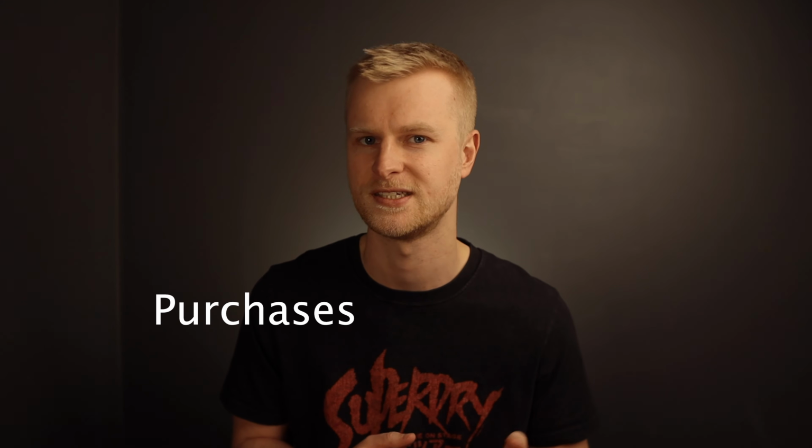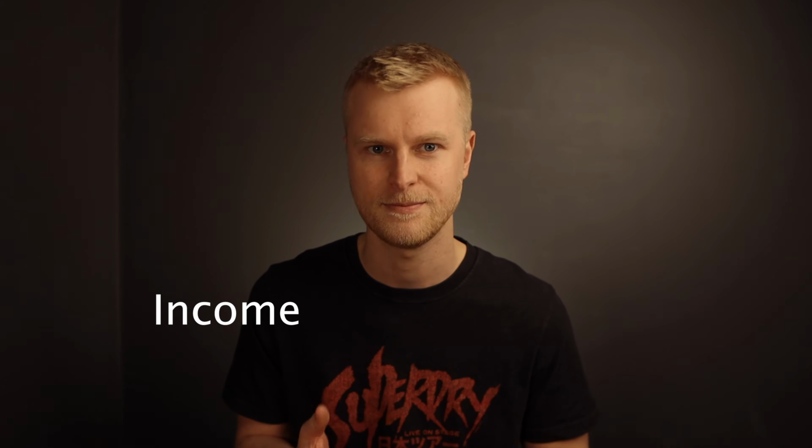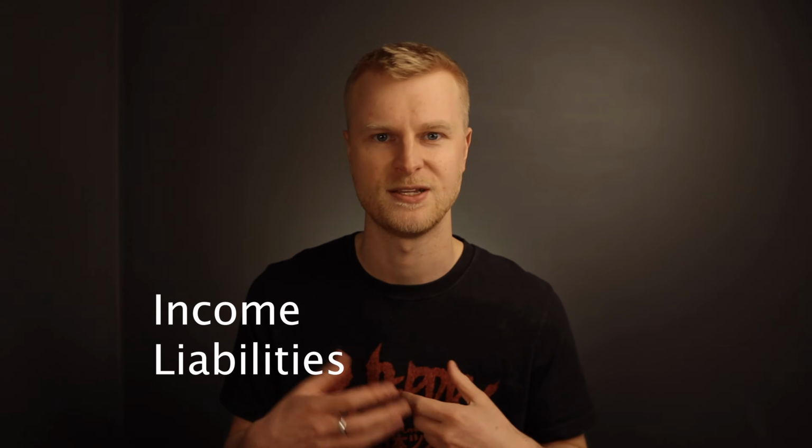So just a quick reminder that any account that falls into the following categories, so purchases, expenses or assets, would typically have a debit balance as these accounts increase in value with a debit entry. On the other hand, any accounts which fall into the following categories, so income, liabilities, shares or capital, i.e. your equity, would typically have a credit balance as these accounts increase in value with a credit.